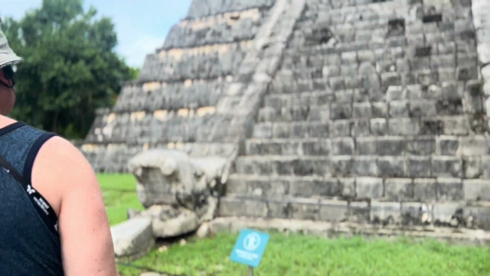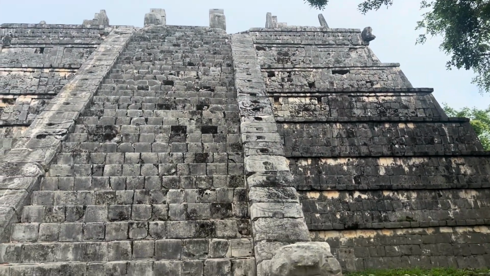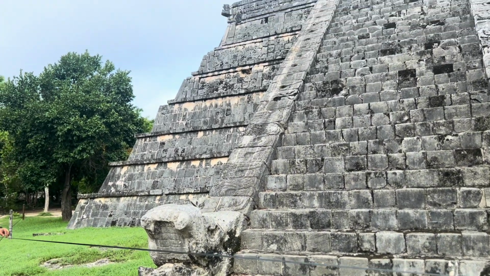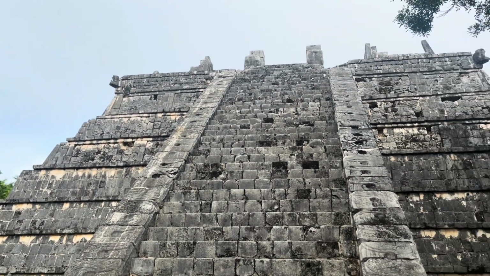It's possible to see the head snake right here. Okay? Pay attention. Beside the stairs. Do you see that across? Feathers. Right? Because one more time we're talking about the bird we were talking about inside the box.